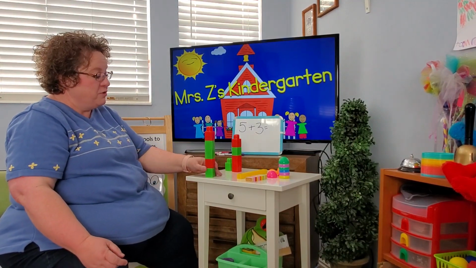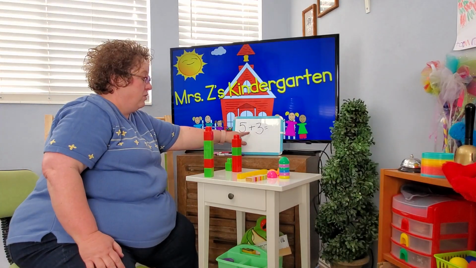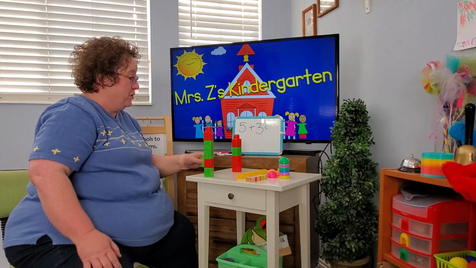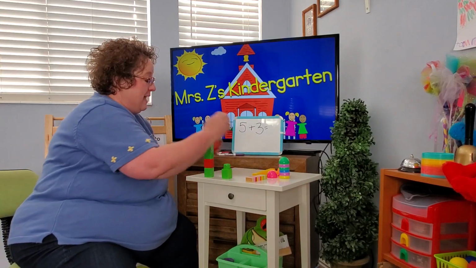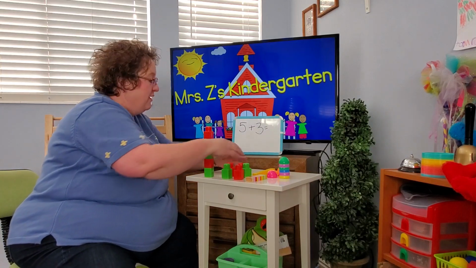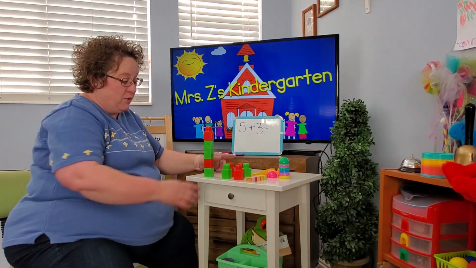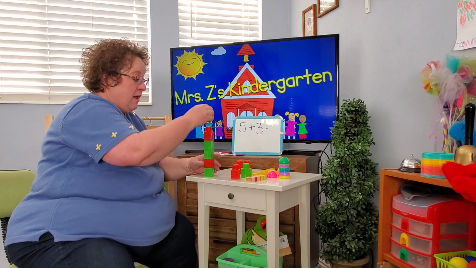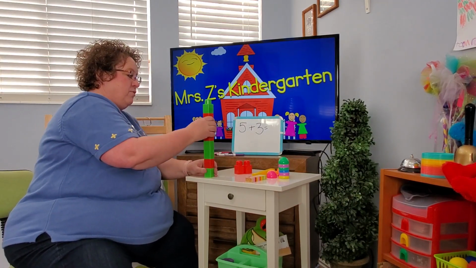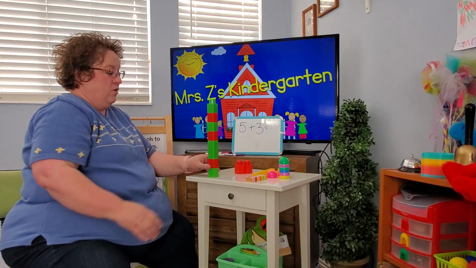Okay, so there's my 5. And now I'm going to add more to my tower. This is going to be a really big tower. How many more am I going to add? That's right, 3. I'm going to count 3 more and add 1, 2, 3 to my tower.